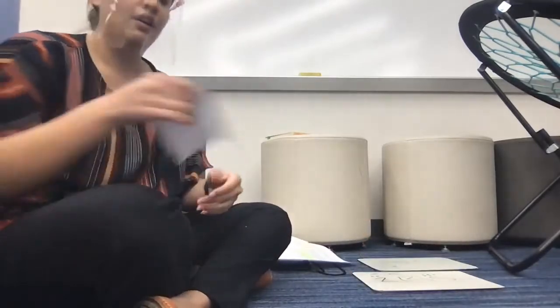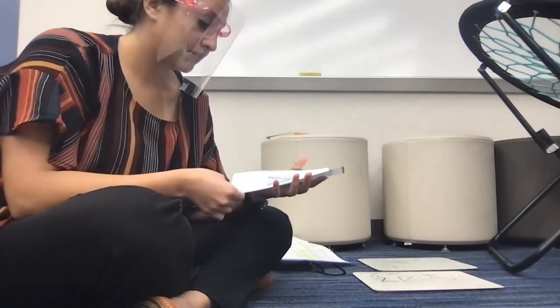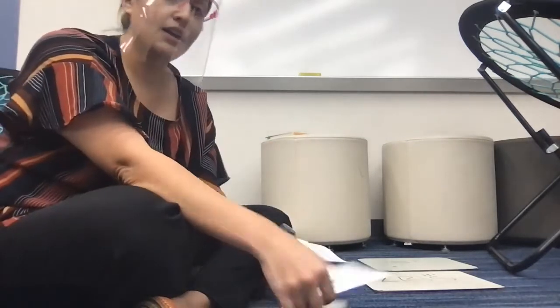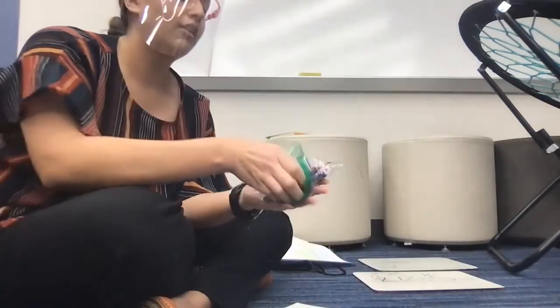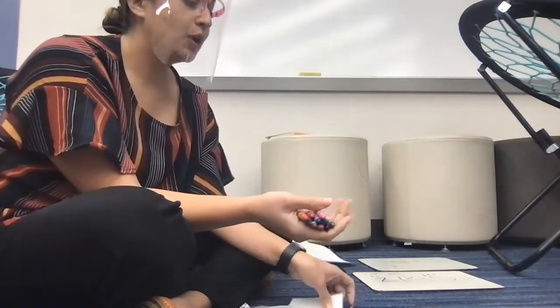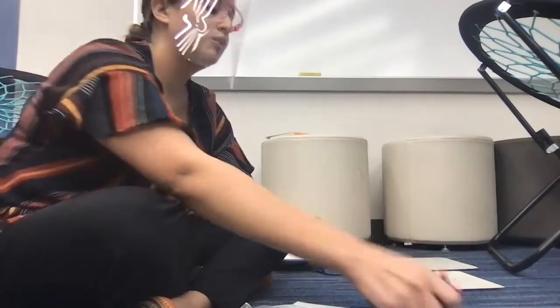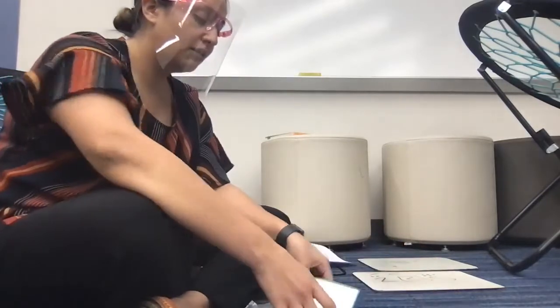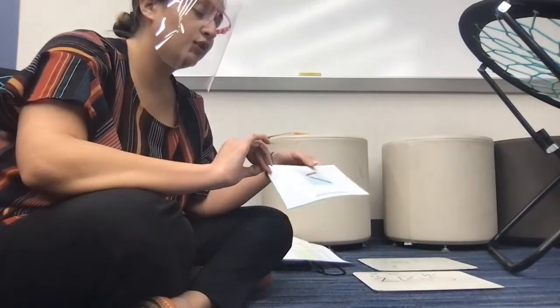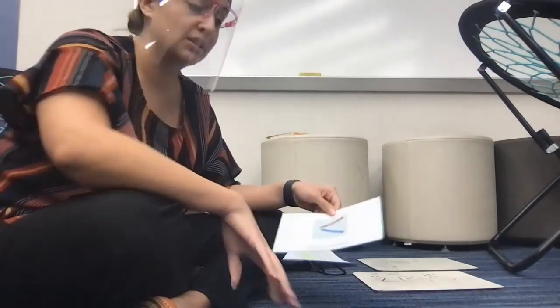I have these activity cards. And using these crayons, I want you to build a greater than number sentence using this. I want you to build a greater than. Actually, I'm going to do this one for you to see an example, okay? Right here it says build a less than number sentence.